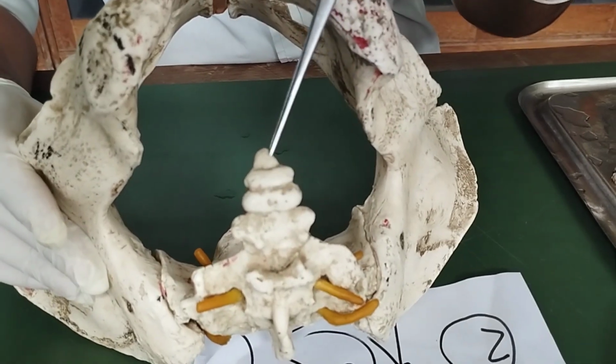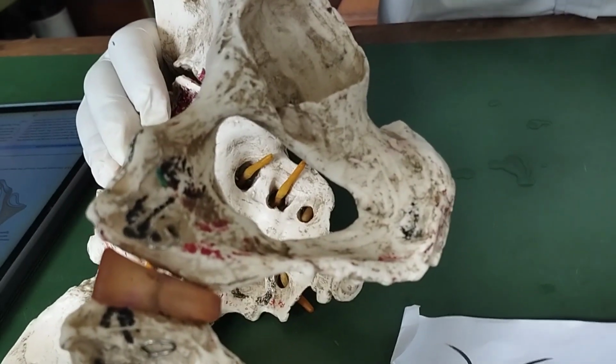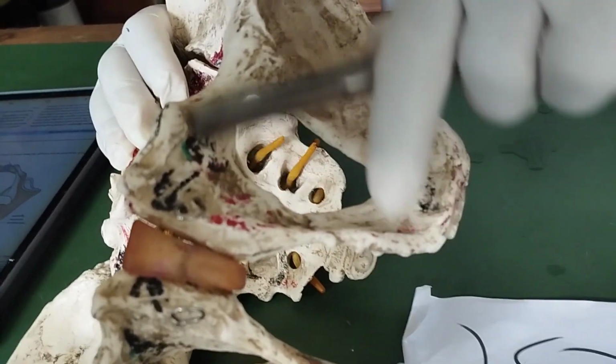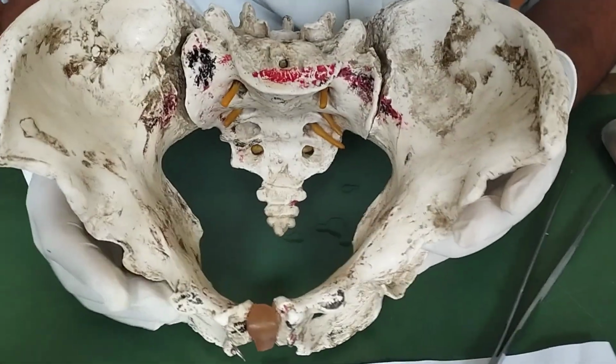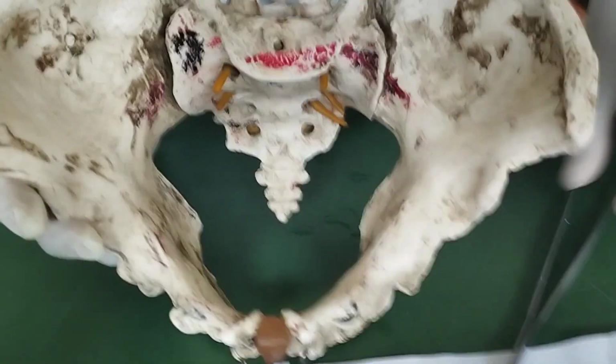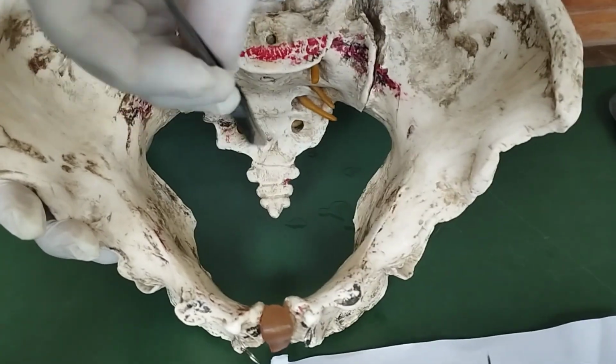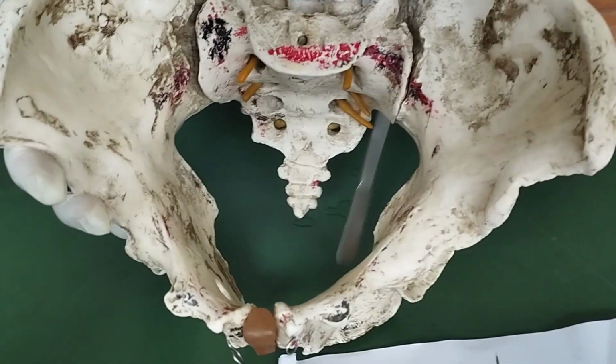Posteriorly, tip of coccyx. Obturator foramen: obturator foramen is covered by obturator membrane. Pelvic cavity is J-shaped. It is directed downward and backward and then downward and forward.